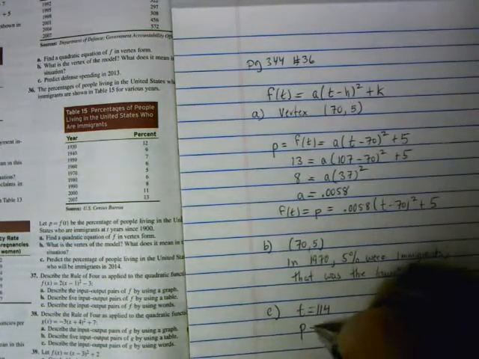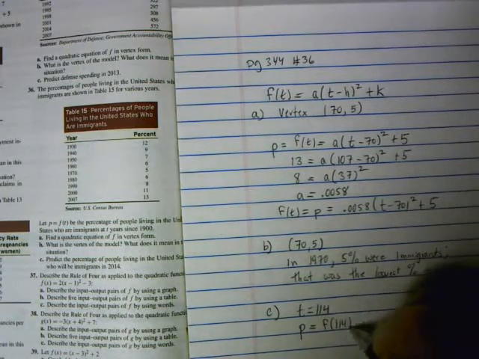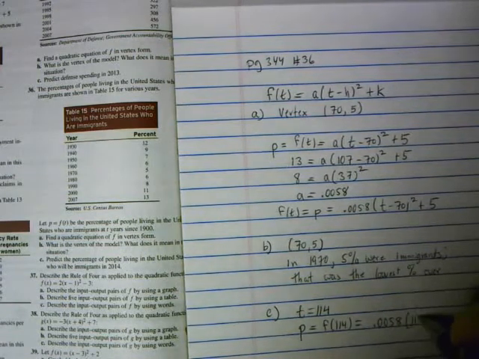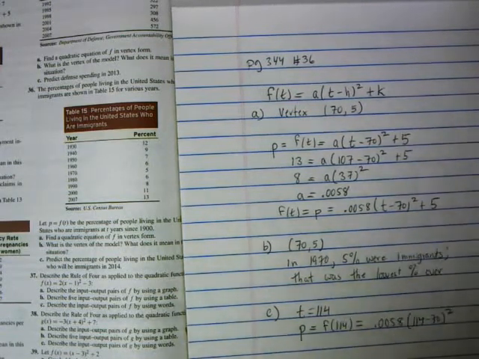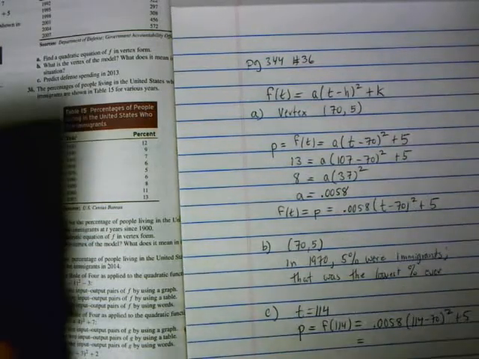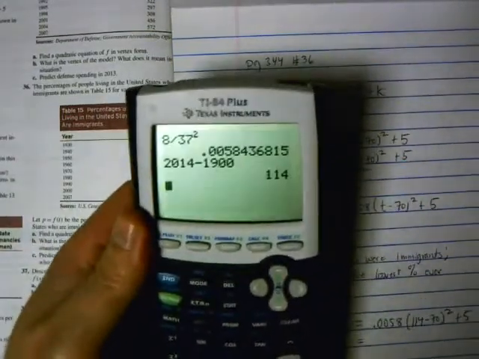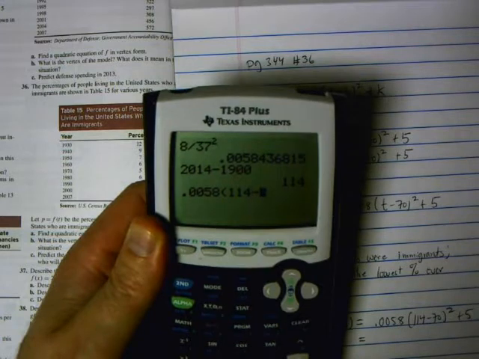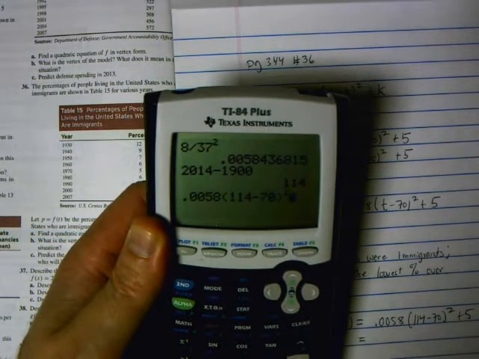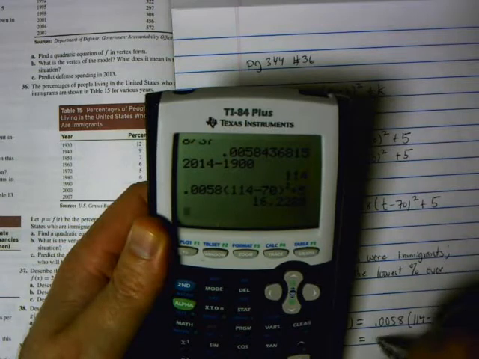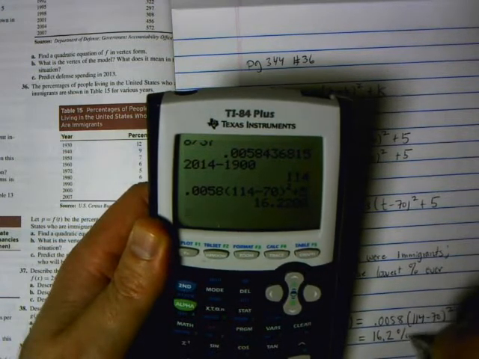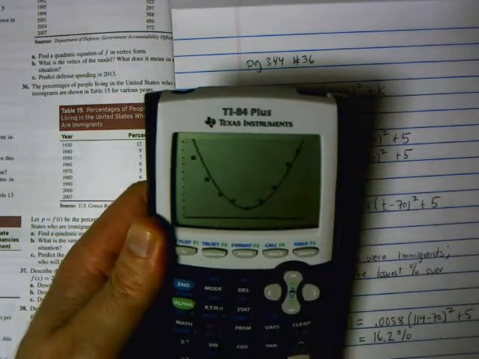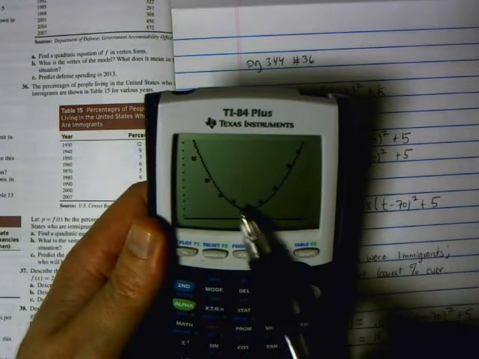Our answer will be P equals f at 114, which is 0.0058 times 114 minus 70 squared plus 5. I grabbed my calculator. We get 16.2%.